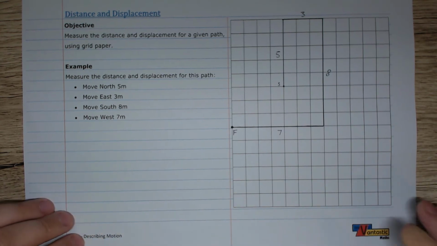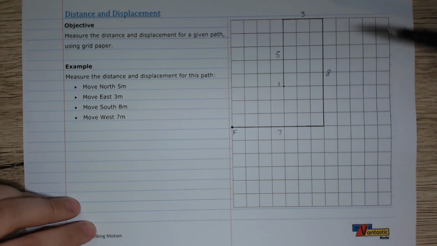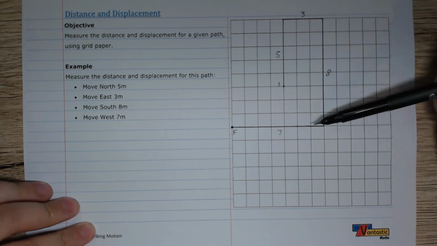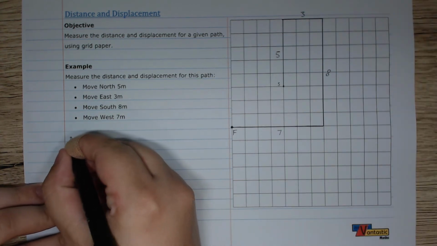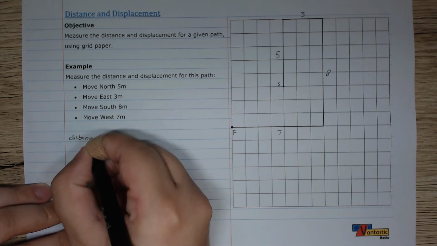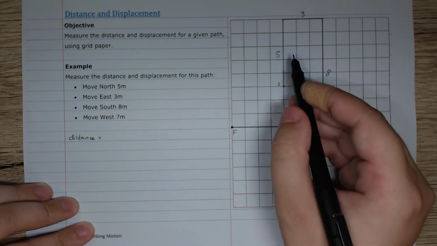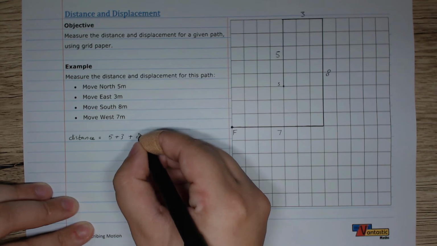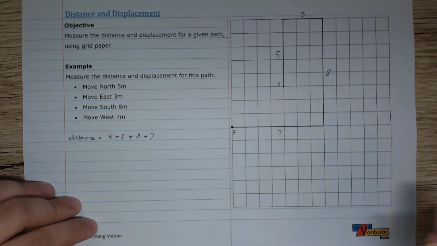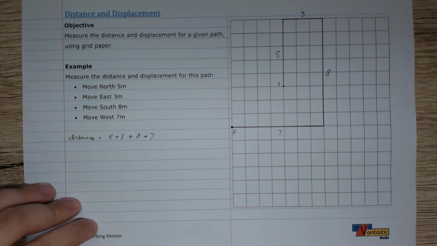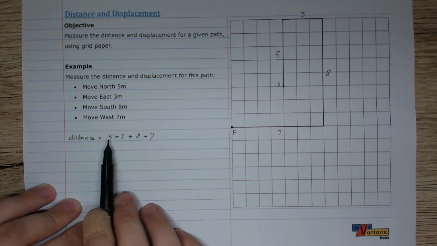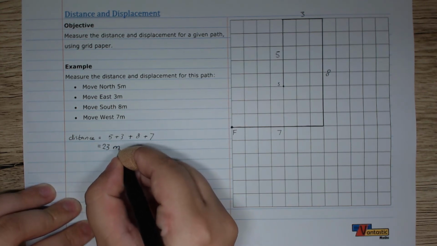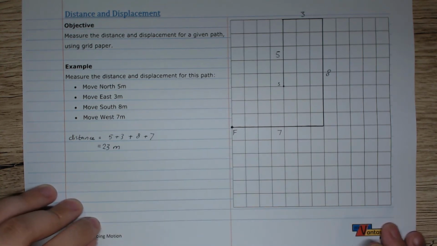Alright, so the distance is the total length of the whole path. So to find out what that is, we're going to add up all of these distances. So my distance is going to equal 5 plus 3 plus 8 plus 7. If you have to, grab your calculator and use your calculator. I know that 8 plus 7 is 15, 15 plus 5 is 20, plus 3 is 23 meters. So the distance for that path is 23 meters.